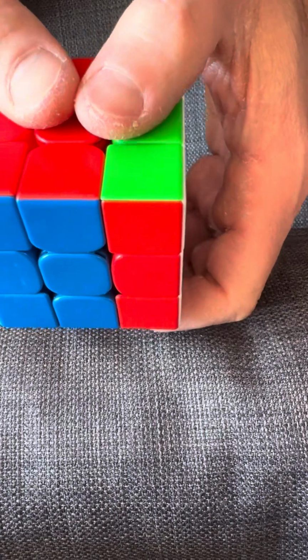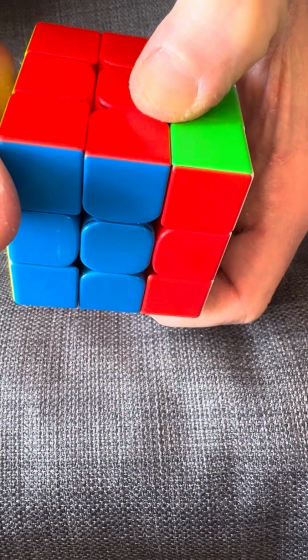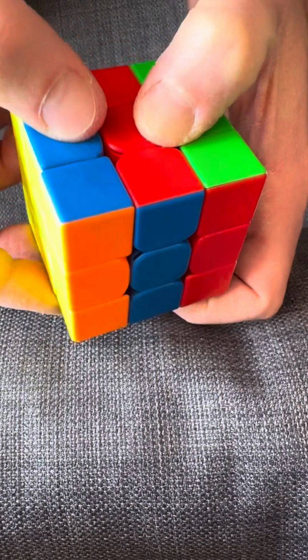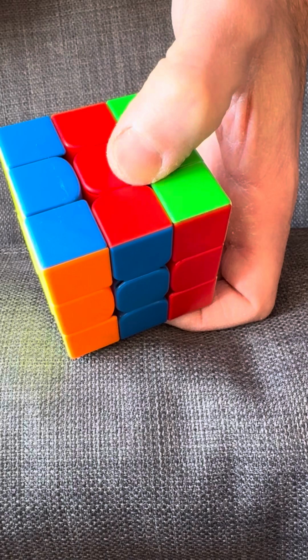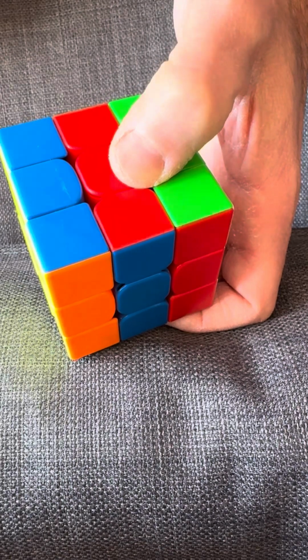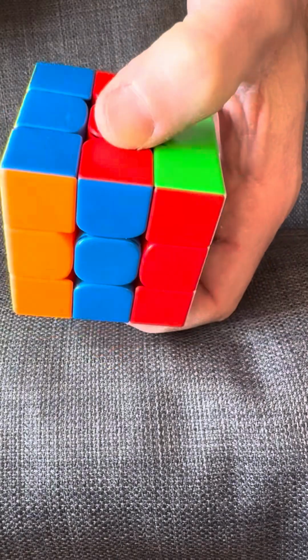It would be forwards in this case, which would be the same direction as left. But left inverse, that's how we say that move. Left inverse is denoted by left apostrophe. That's the counterclockwise move when viewed from that side.